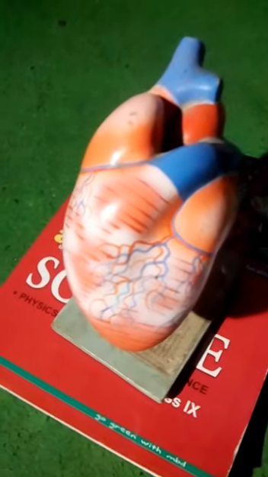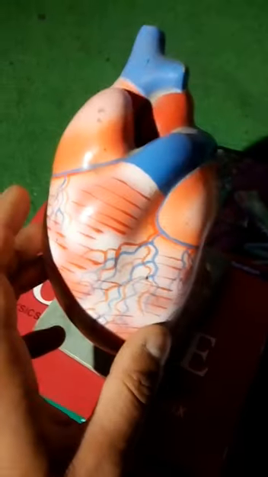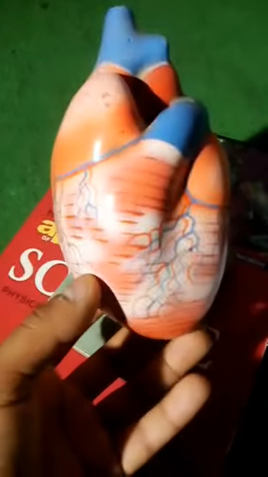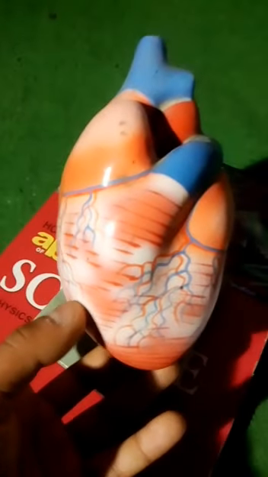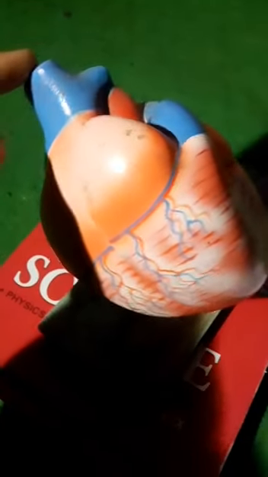Moving on to the structure of the heart, before discussing its parts, let me tell you that the structure which I am showing with my finger is actually the superior vena cava. The superior vena cava is that part of the heart which takes deoxygenated blood from the upper parts of the body. After that, I will tilt this model of the heart and show you.